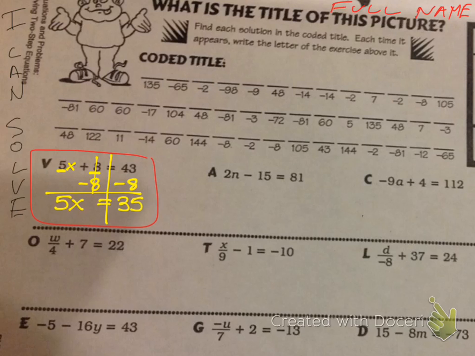And then I am going to divide both sides by 5. Because the opposite of timesing by 5, so 5x means 5 times x. So 35 divided by 5, x equals 7. If you want to check it, you just plug your answer right back in here. 5 times 7 is 35, plus 8 is 43. Done with that. X equals 7 is right here. So 7's a V.